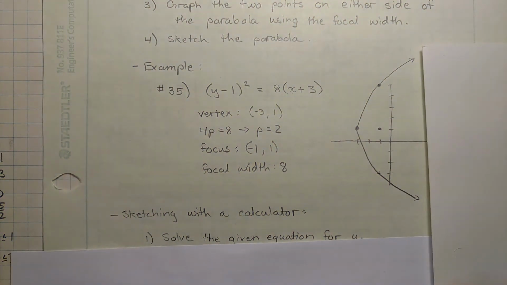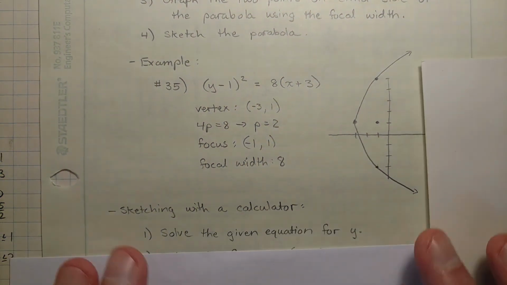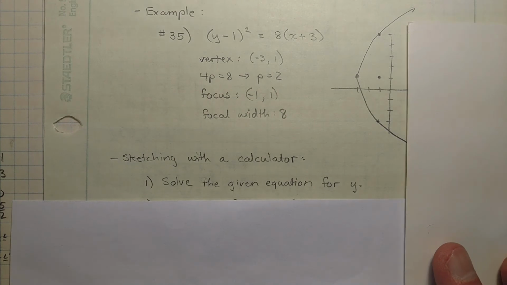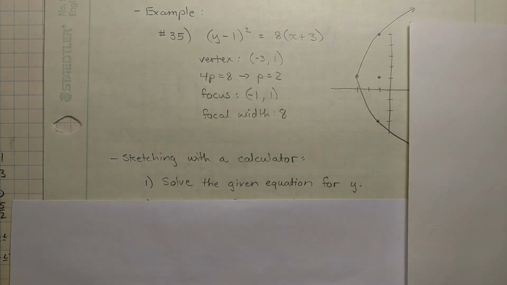So here we go. So we want to solve the given equation for Y. Now, here's the key. If we're using our calculator's app, so if you have an Inspire, you have that choice. If you don't have an Inspire, you have to solve it for Y, no matter what. You cannot solve it for X. The calculator, if you have an Inspire, you can solve it for X if the X is unsquared, or the Y if the Y is unsquared. You want to solve for the unsquared variable.